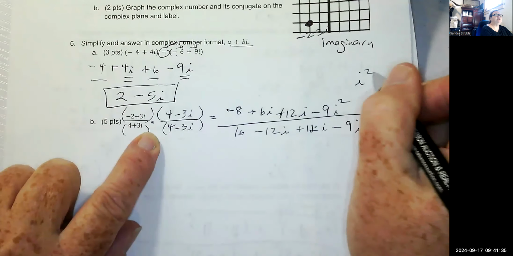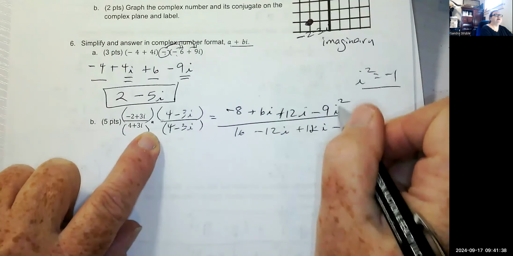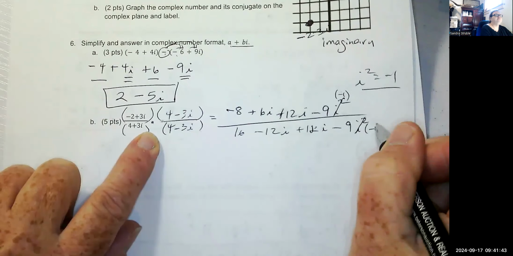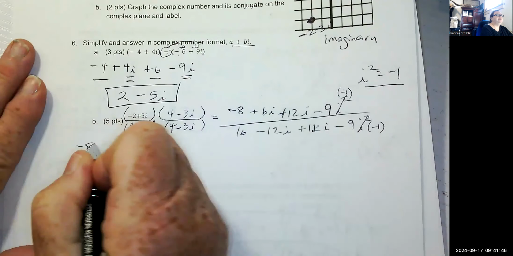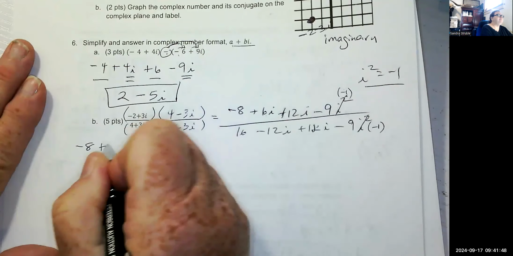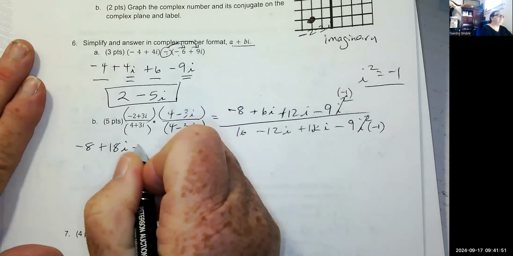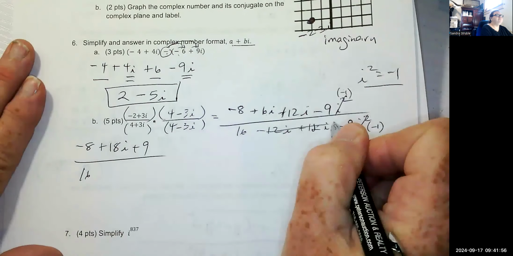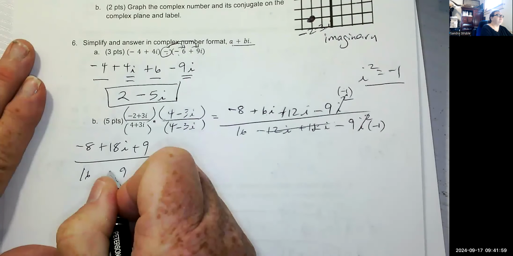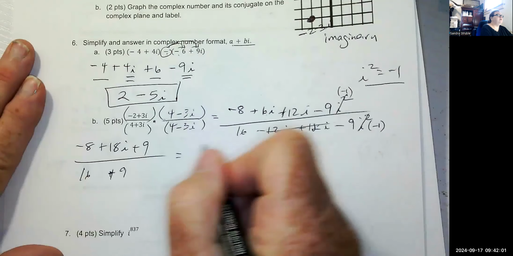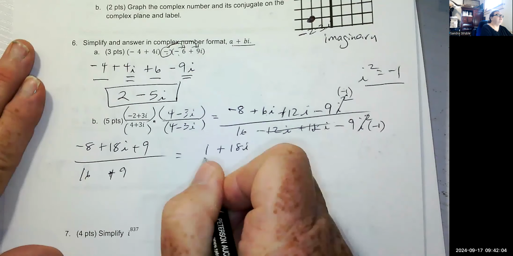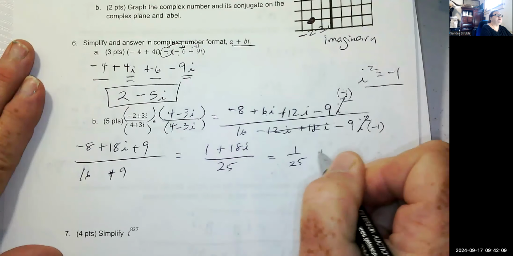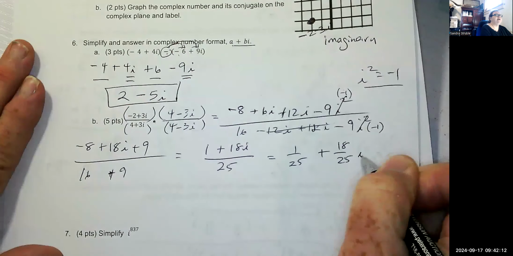Now you have to remember that i squared is equal to -1. So where there's an i squared, I'm going to just plug in a -1. And I get -8. 6 plus 12 is 18. Plus 9. 16. These are gone, which was the goal. Plus 9 is 25. So the numerator is 1 plus 18i over 25. So that's 1/25 plus 18/25 i in a plus bi format.